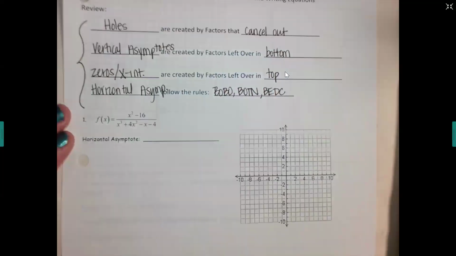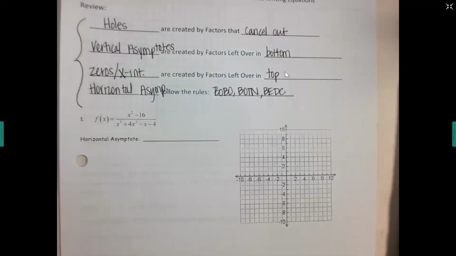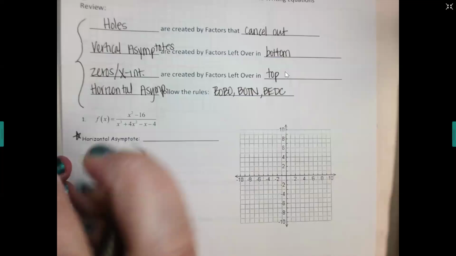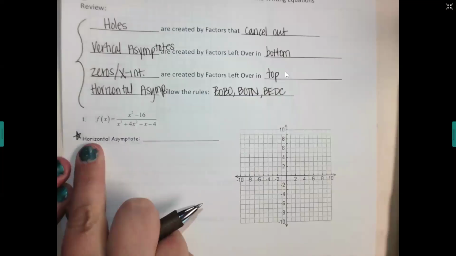So, once you have that, let's go ahead and take a look at number one. The first thing you're always going to find is the horizontal asymptote. And the reason why is for the HA, you're doing Bobo, Bot, and Betsy.